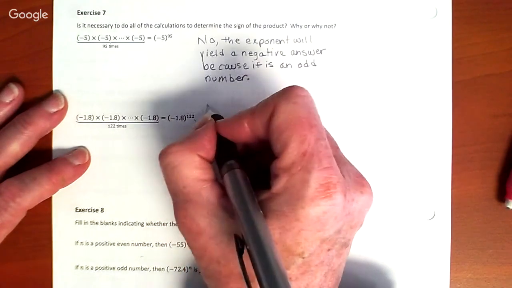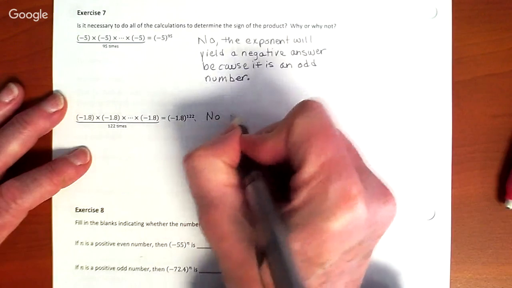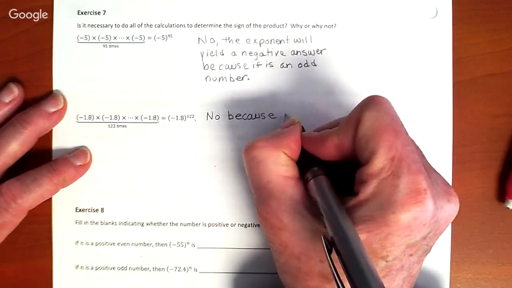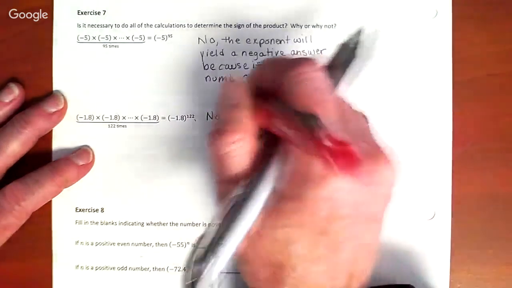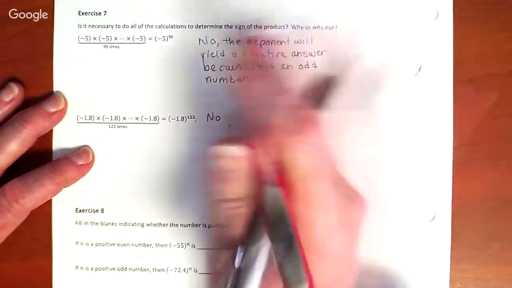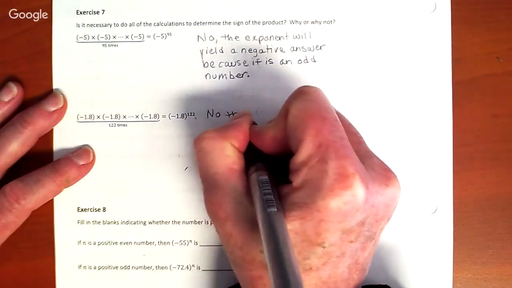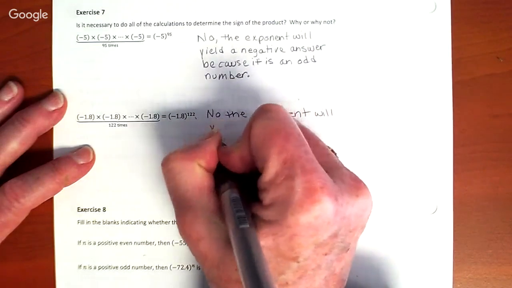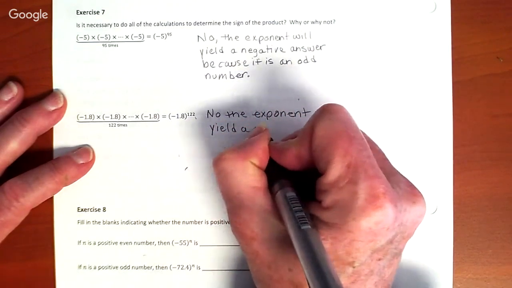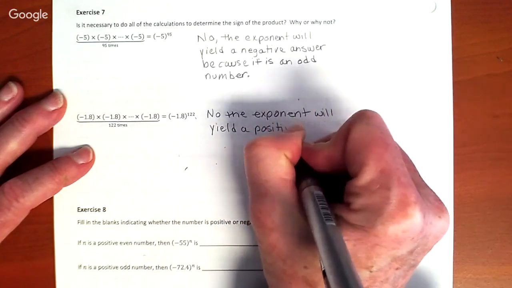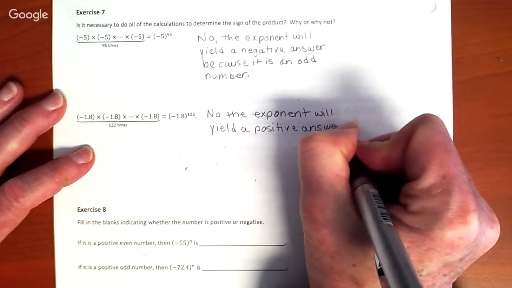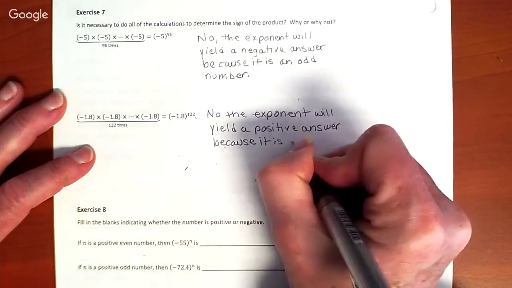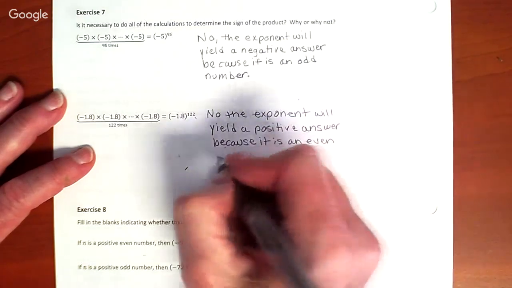Here, the answer is, again, no, because the exponent will yield a positive answer because it is an even number.